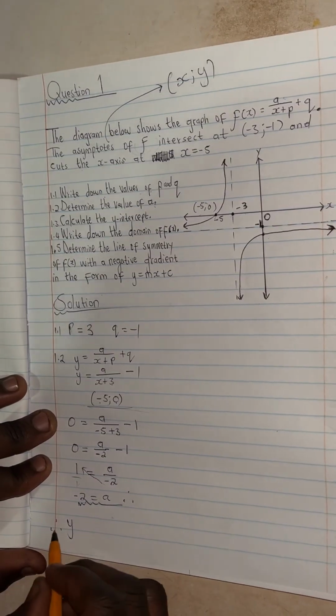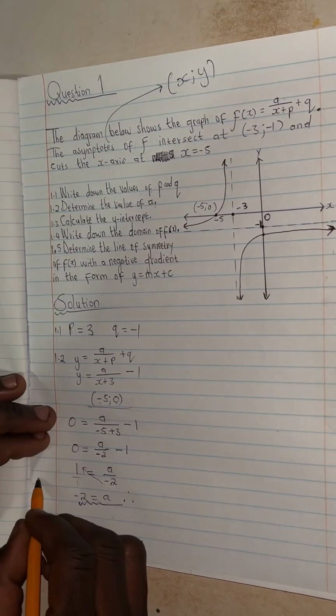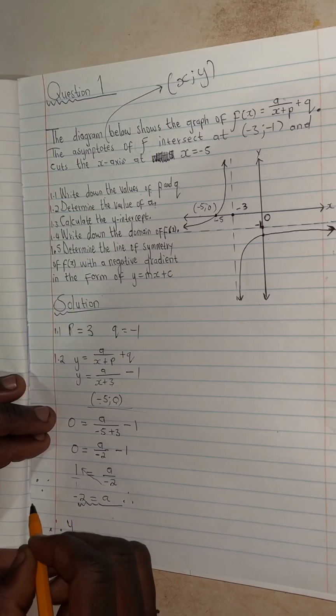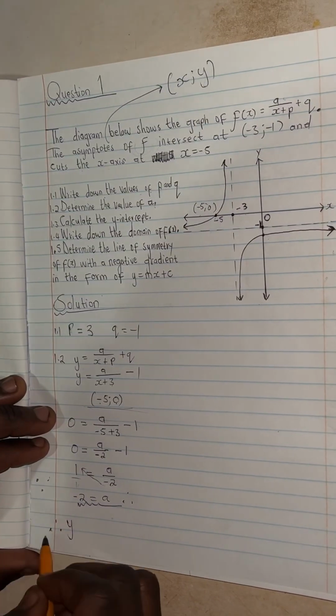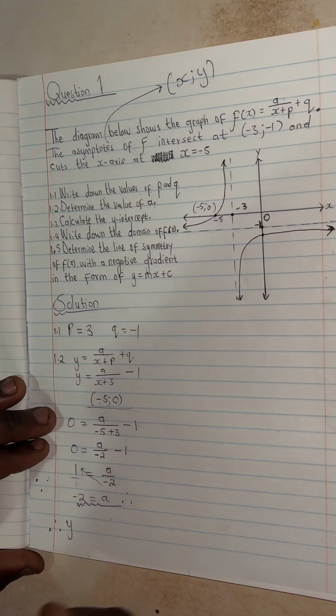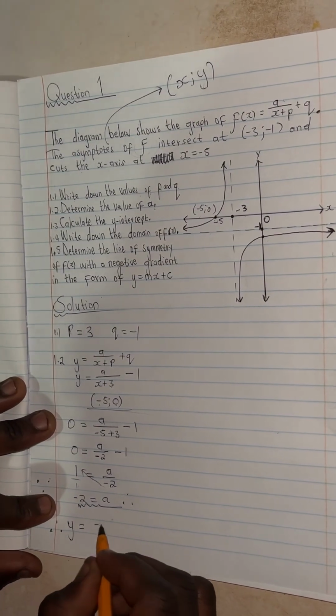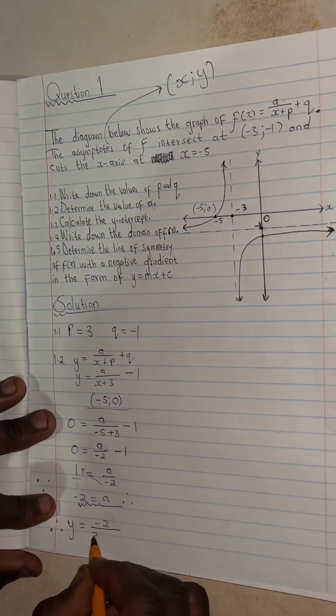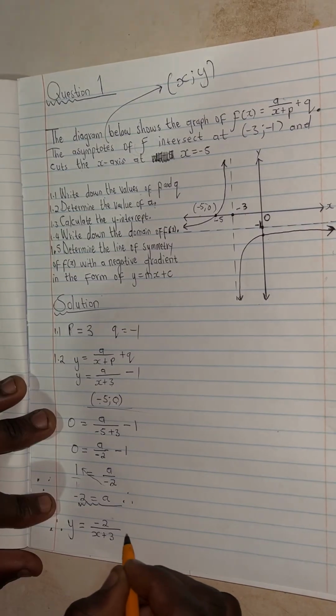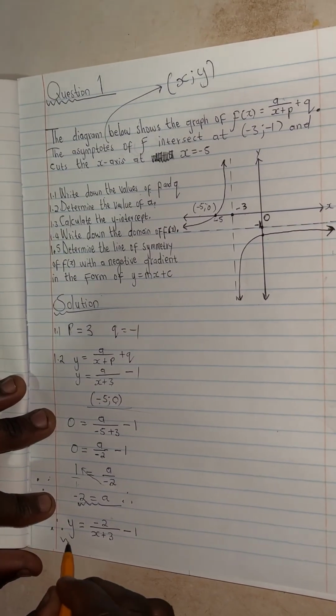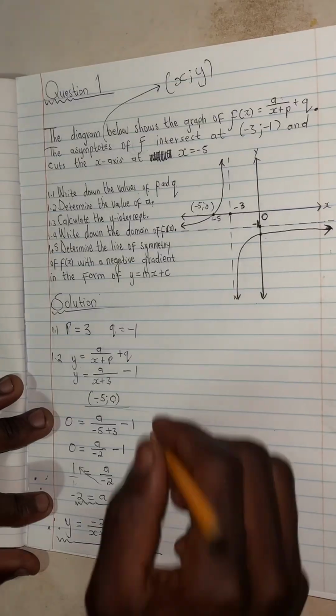therefore, you know what this means, therefore. Then this means because. 1, 2, 3. Once you take this dot to the other side, it's because. So our formula will look like negative 2 over x plus 3, negative 1. So this is our standard formula of this graph.